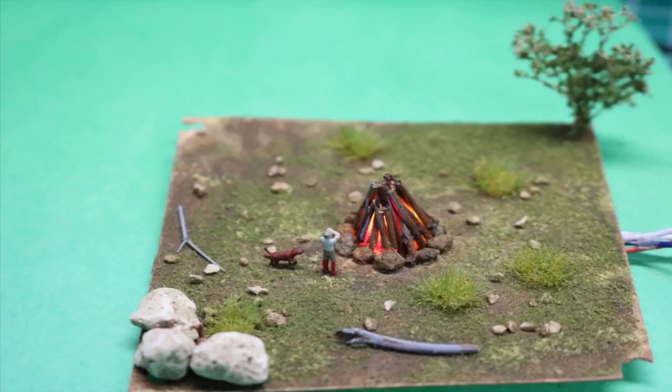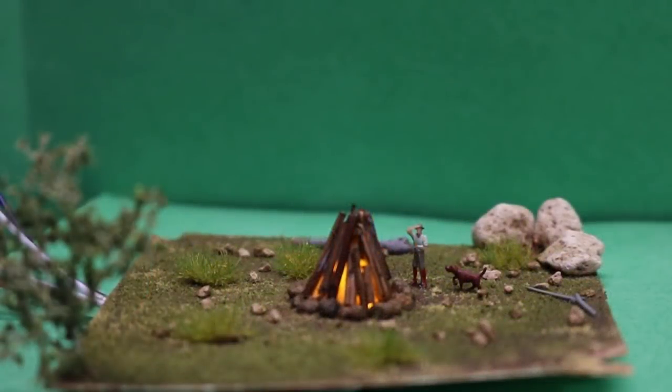And so with this, I made a fairly nice little scene for something that I literally threw together in about 45 minutes. But it gives us a sense of what this fire is going to look like when it's on the layout. And here are some shots of the firelight glowing within the campfire.